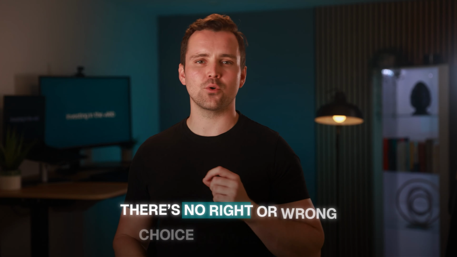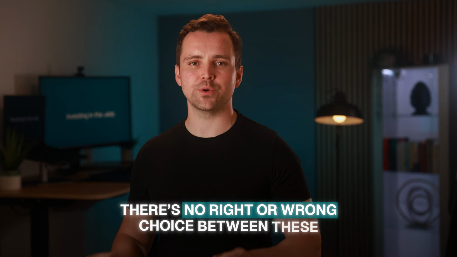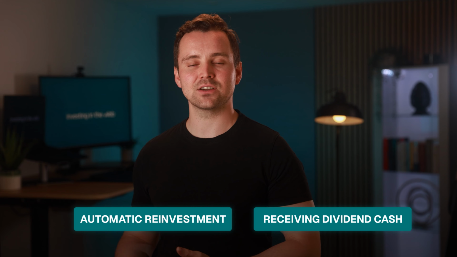There's no right or wrong choice between these. It depends on whether you prefer automatic reinvestment or receiving dividend cash. Just something to be aware of as you pick your ETF. It might also affect you tax-wise. Distributed dividends might trigger taxes in some European countries.